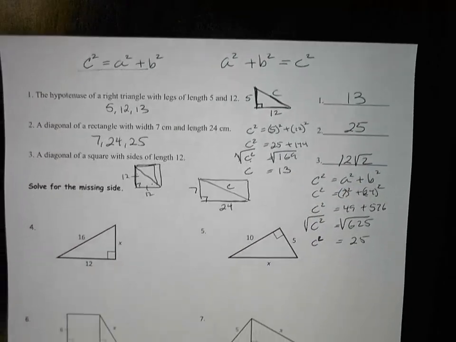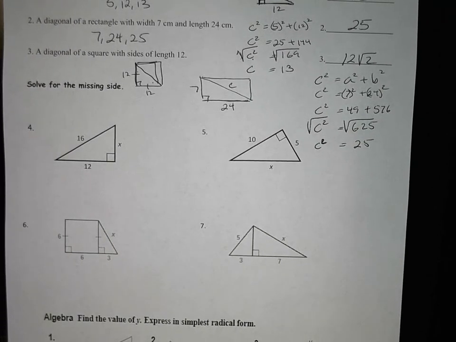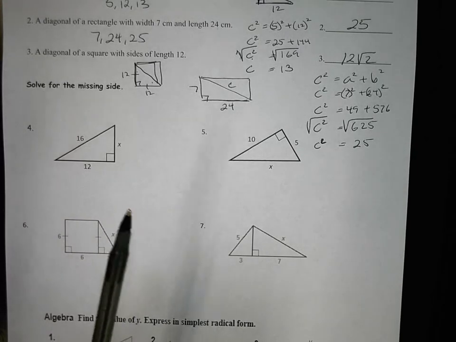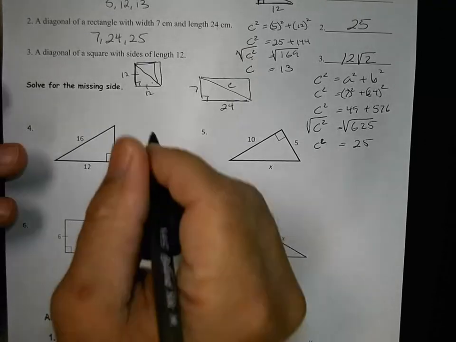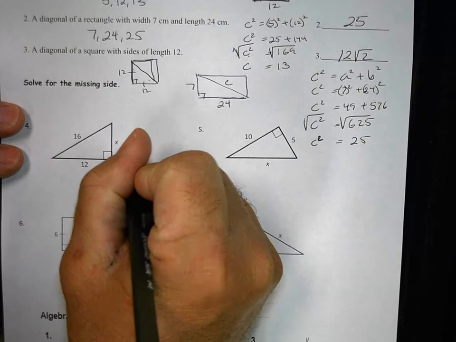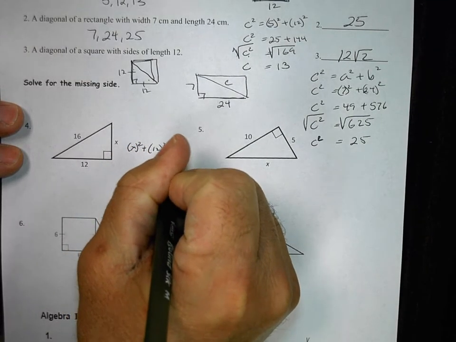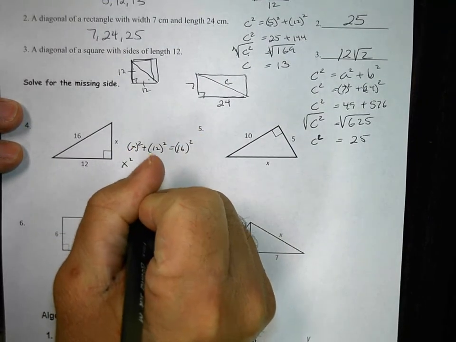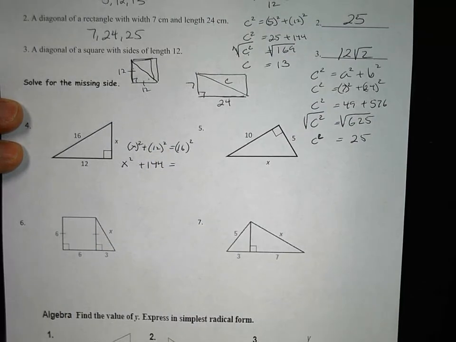All right, moving on. So solve for the missing side. And again, something I've mentioned before, that in this unit you're going to have a third of the questions going to be using Pythagorean theorem. Whenever you're given two sides and asked for the third, you always want to use Pythagorean theorem. So this one would be x squared plus 12 squared equals 16 squared. So that's x squared plus 144 equals 256.